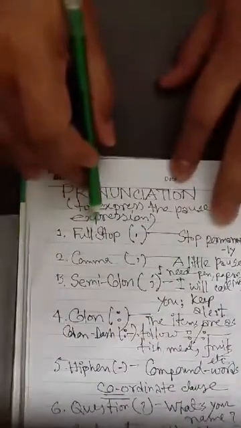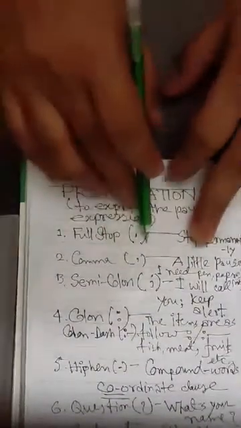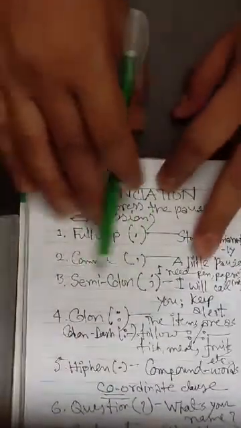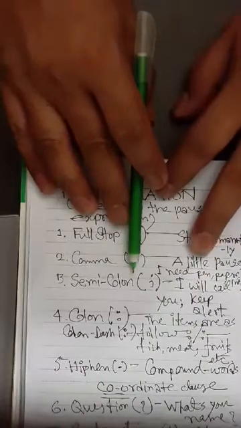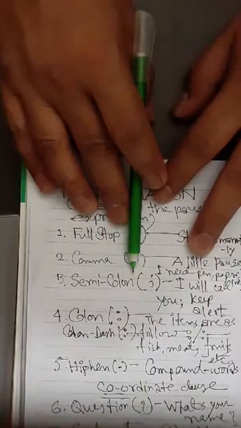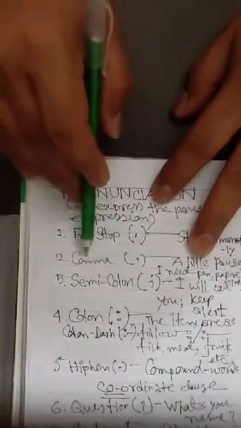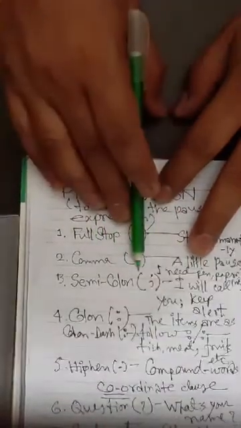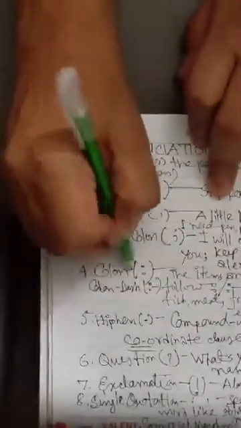To do that we have full stop for full pause, comma for little pause, semicolon for a pause that takes more time than a comma but less time than a full stop. You have colon to express something. Before that we can use colon or colon dash. For one, colon; for two, colon dash.